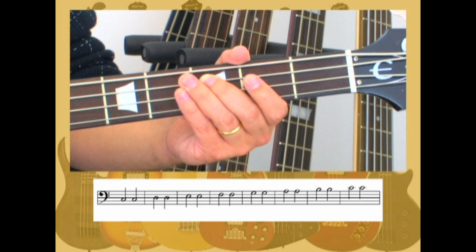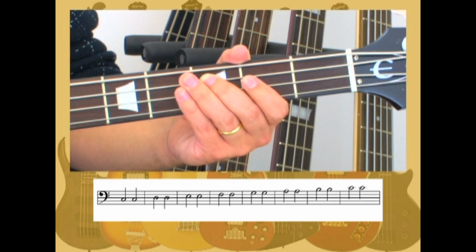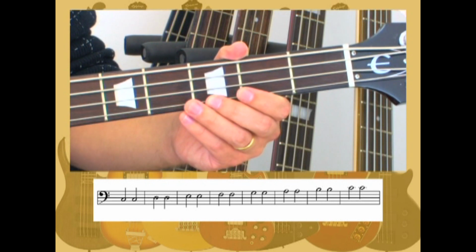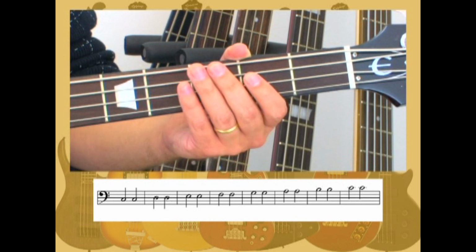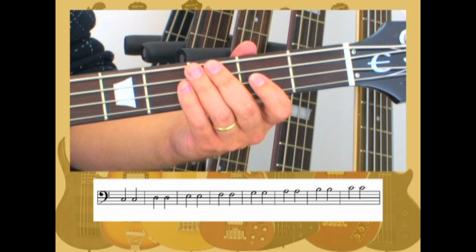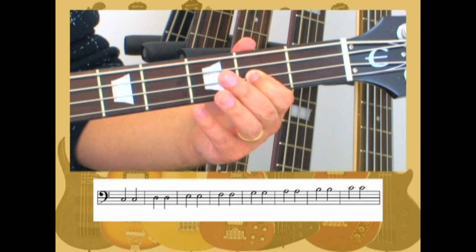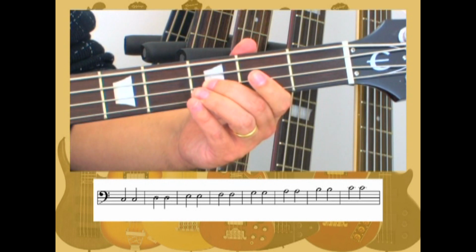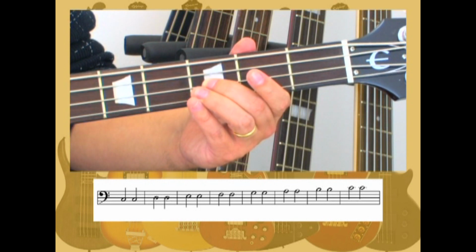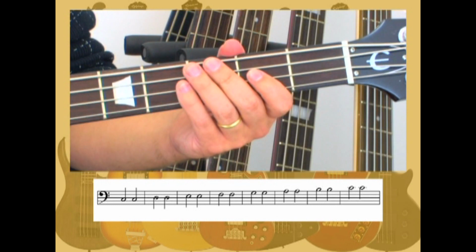Then we change to D in the 2nd measure, playing on the 1 count, hold for 2, repeat D on 3, hold for 4. In measure 3, we change to the E note with the same rhythm. 1, 2, 3, 4 to F. 1, 2, 3, 4. Let's apply the whole song to a tempo.